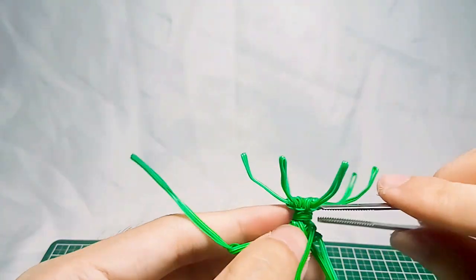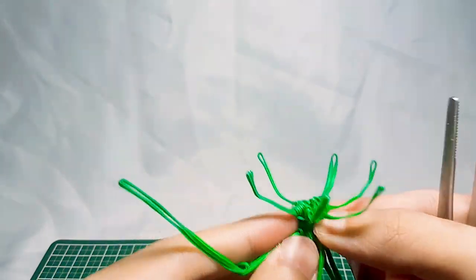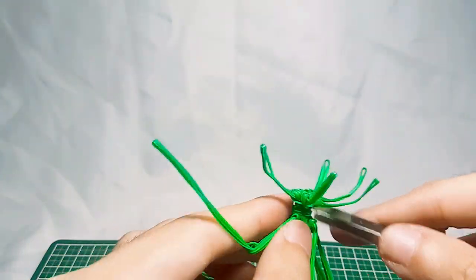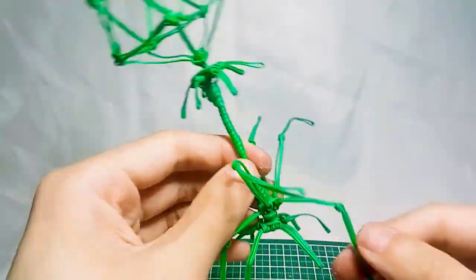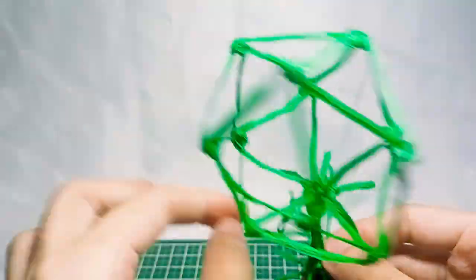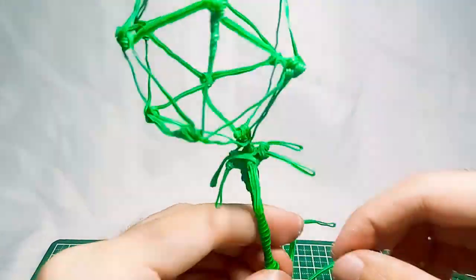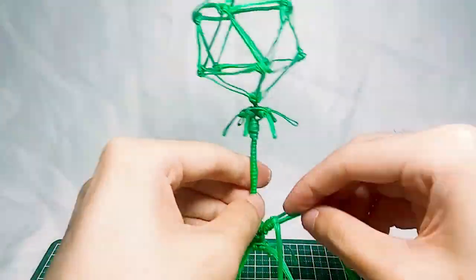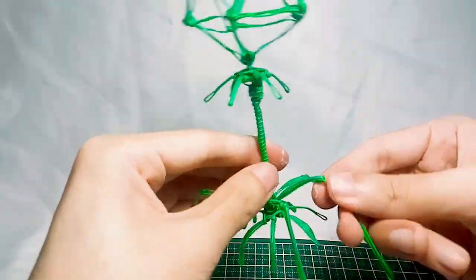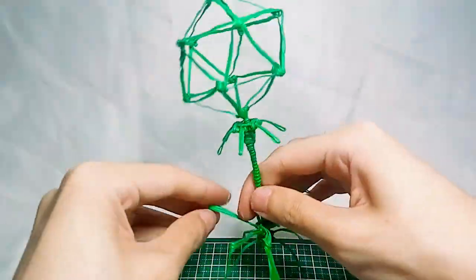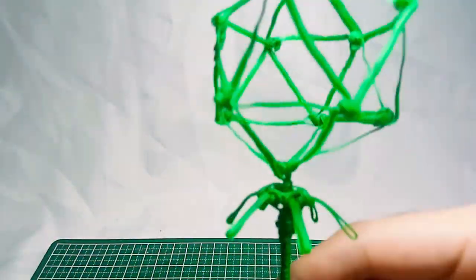I press down with forceps to secure the anchor. Once done, I readjust the tail fibers down and make final adjustments. See how it can stand on its own?